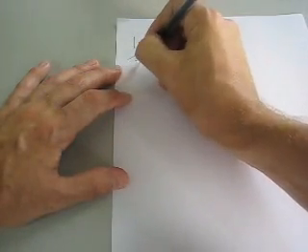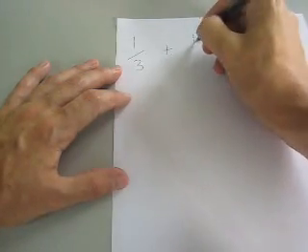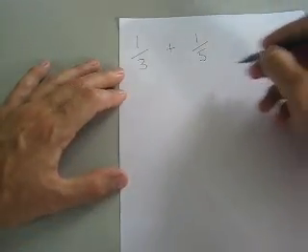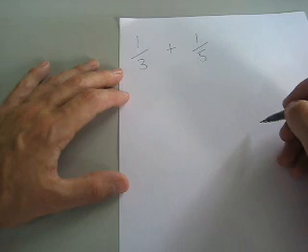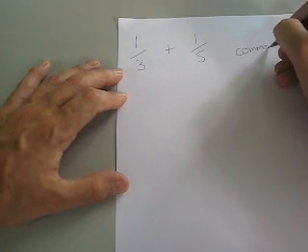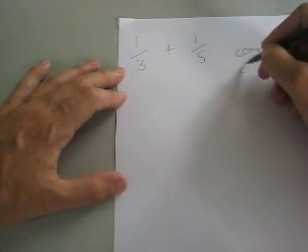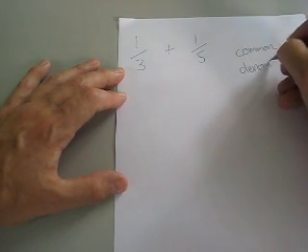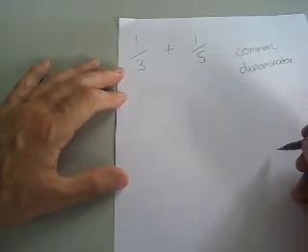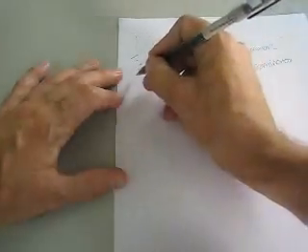So let's write this out again. I've got my 1/3 plus 1/5, and I'm looking to make the same denominator. Another name for that is a common denominator. A common denominator, the same number at the bottom.